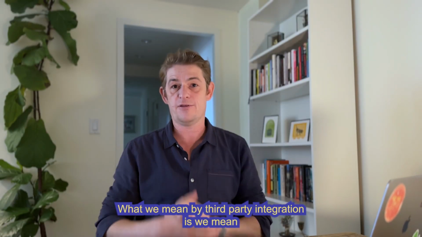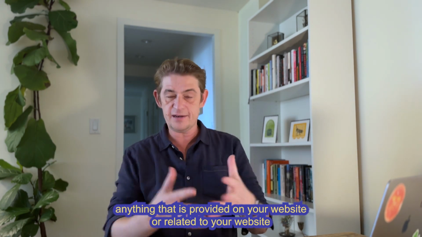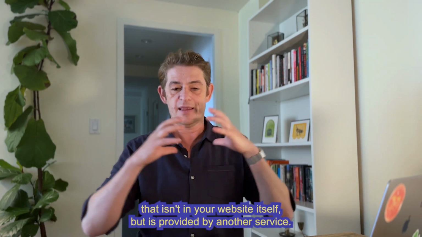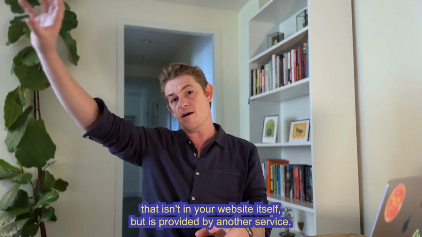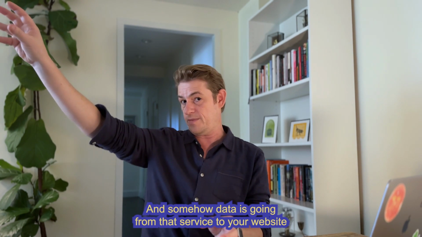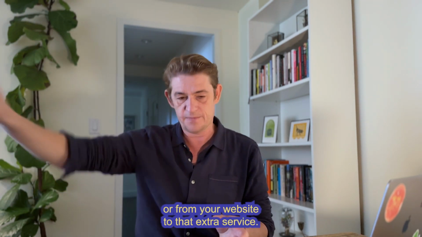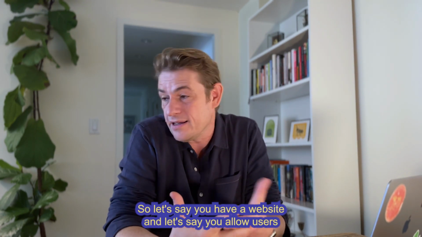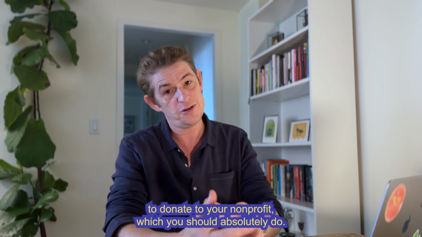What we mean by third-party integration is anything that is provided on your website or related to your website that isn't in your website itself, but is provided by another service. And somehow data is going from that service to your website or from your website to that extra service. So let's say you have a website and you allow users to donate to your nonprofit, which you should absolutely do.